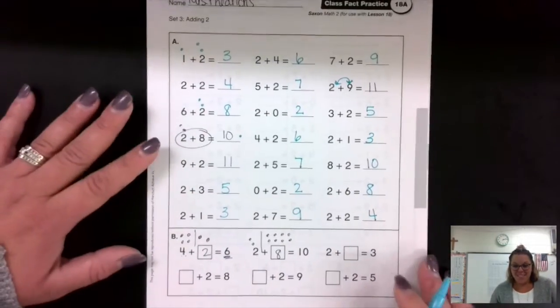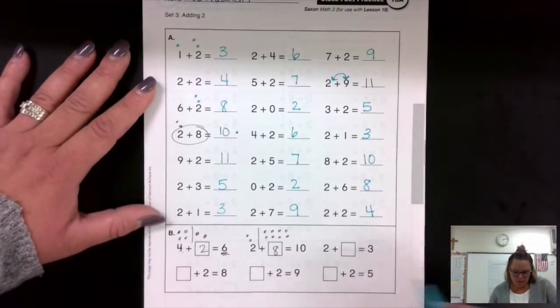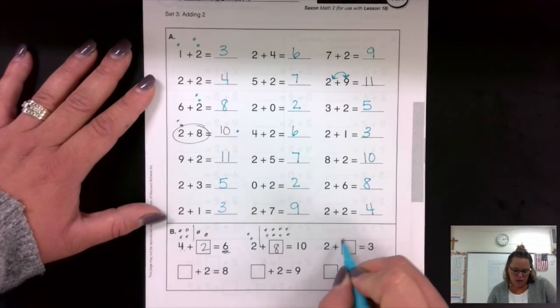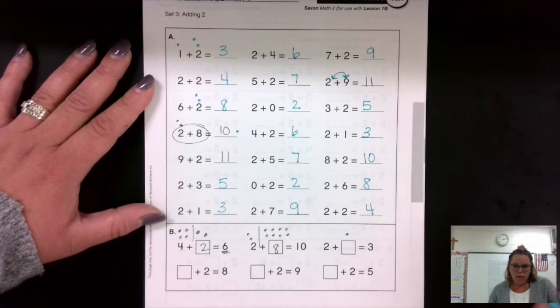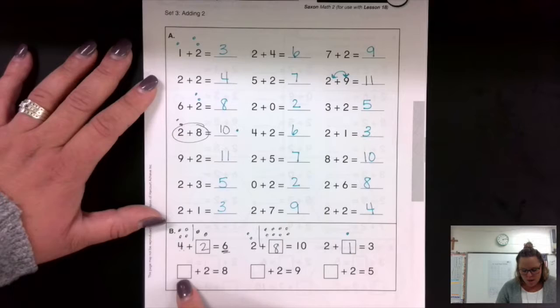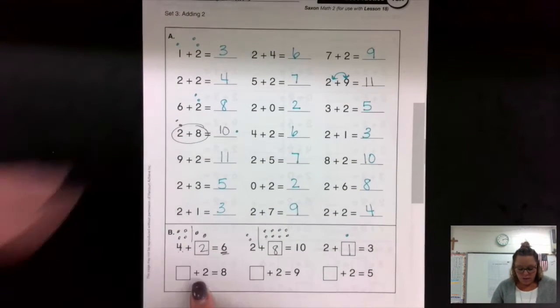More. Now we have to look at the bottom. We already did these first two together. 2 plus what is 3? Well, start at 2 and count till you get to 3. 2, 3. How many dots did I need to make? Just 1.